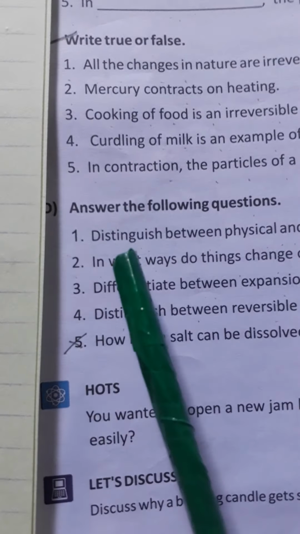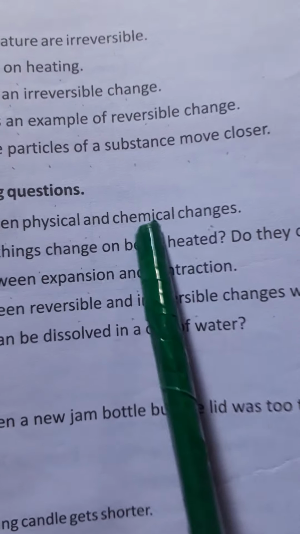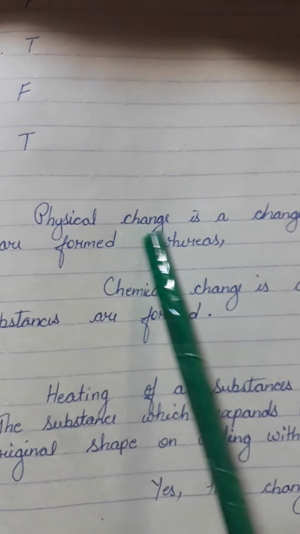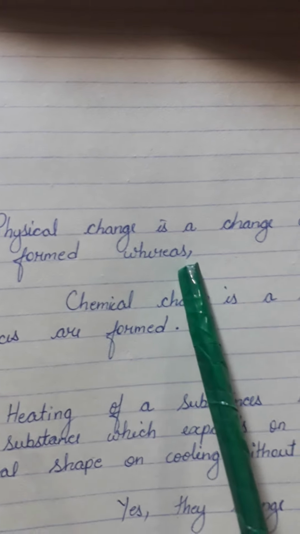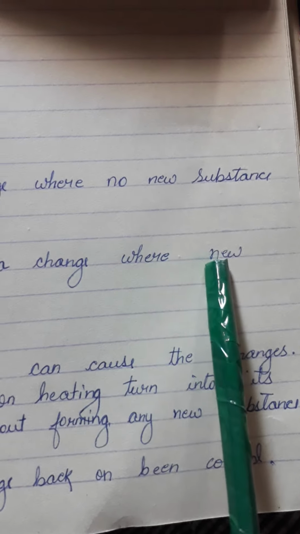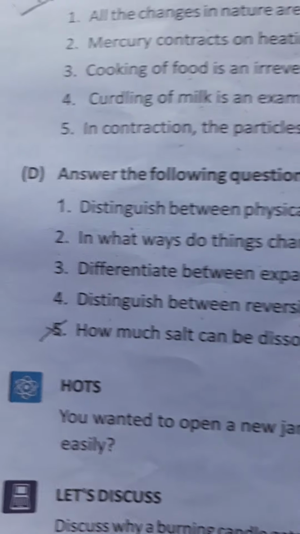Now, exercise number D. Answer the following questions. The first one: distinguish between physical and chemical changes. Number 1 answer: physical change is a change where no new substances are formed, whereas chemical change is a change where new substances are formed. Number 2.